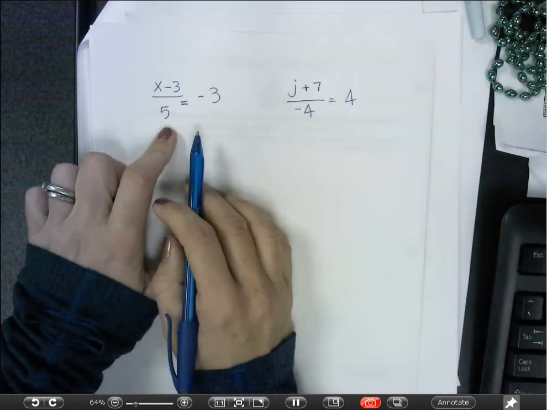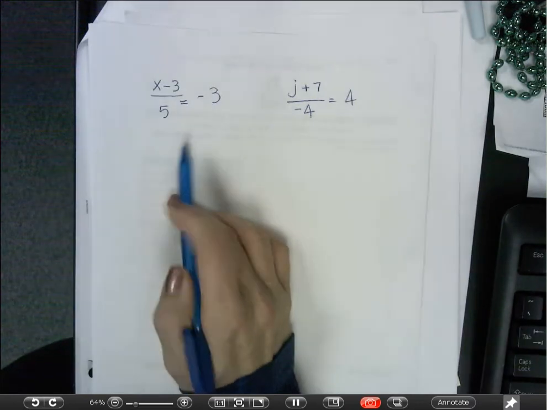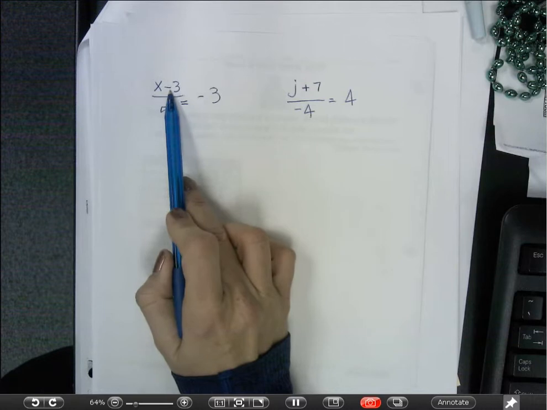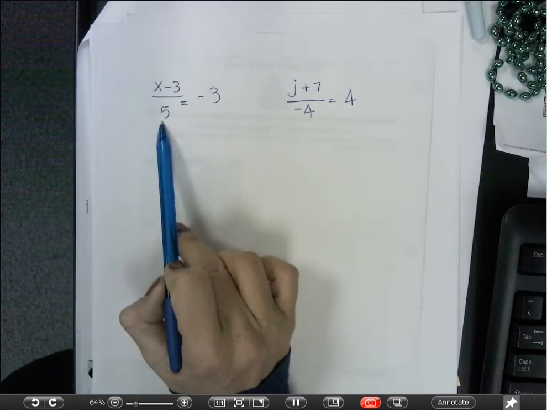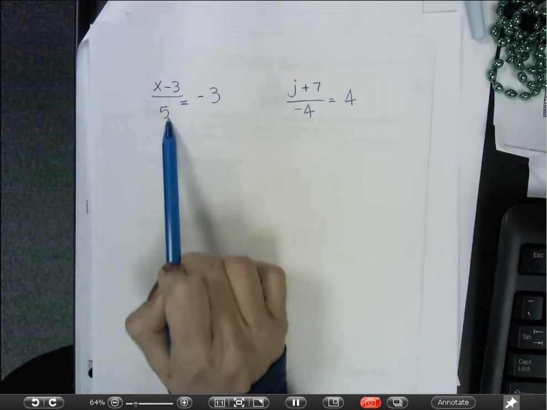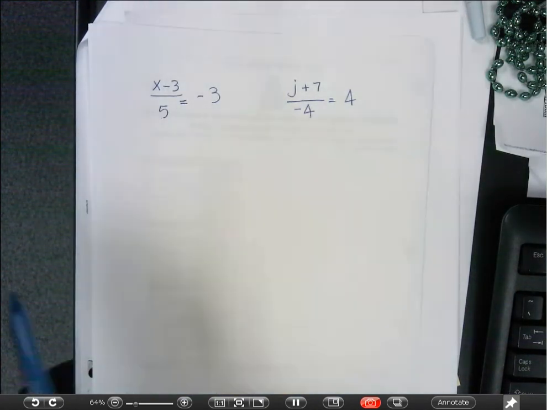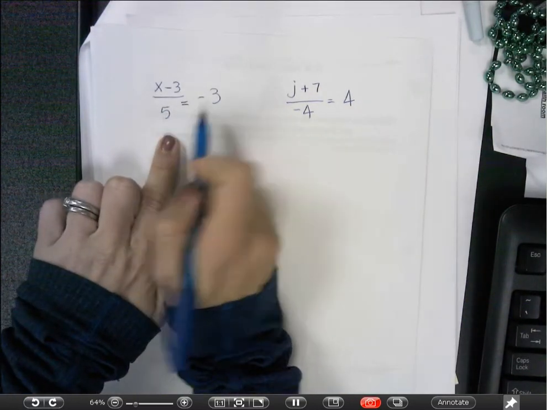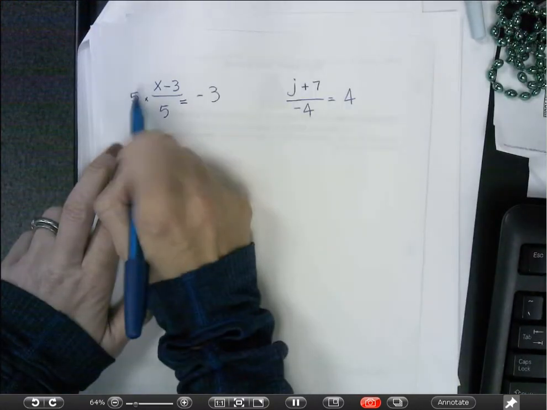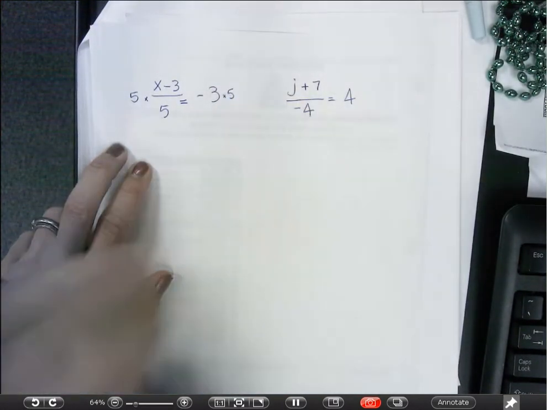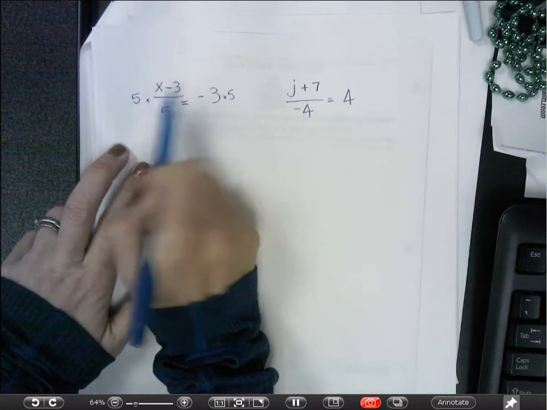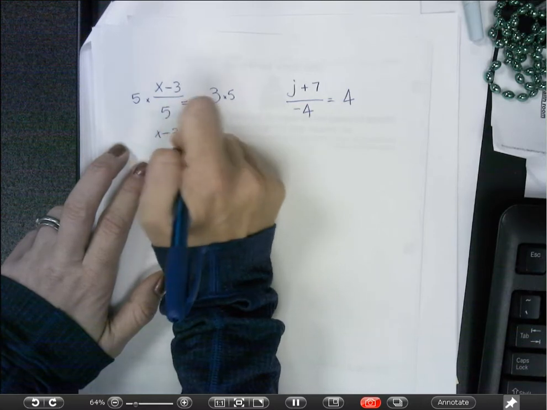So remember, the first thing that we do is identify what is happening to our variable. So our x is having 3 taken away from it, and it's being divided by 5. So before we can get to this portion of it, we have to get rid of this divided by 5. And you guys know the opposite of divided by 5 is times 5. Whatever I do to one side, I do to the other. So this times 5 cancels this guy out, leaving x minus 3 on this side.